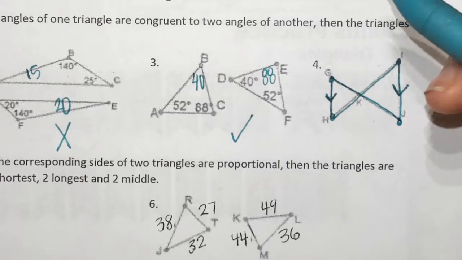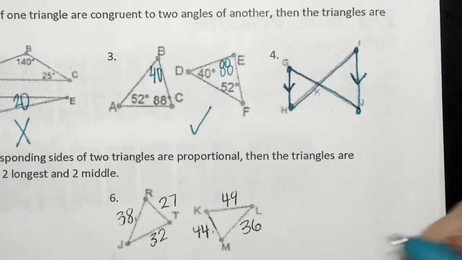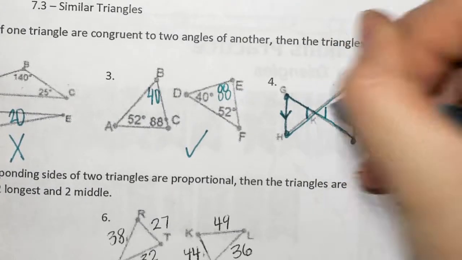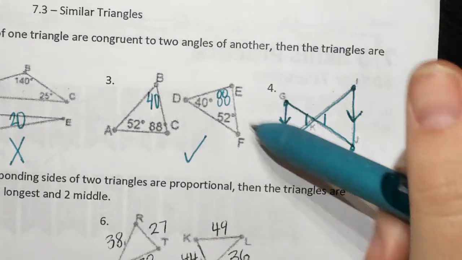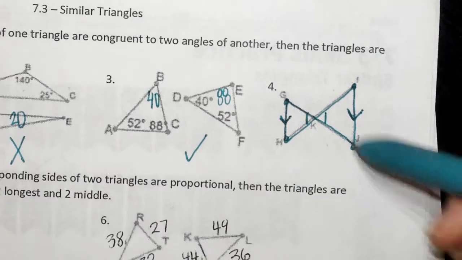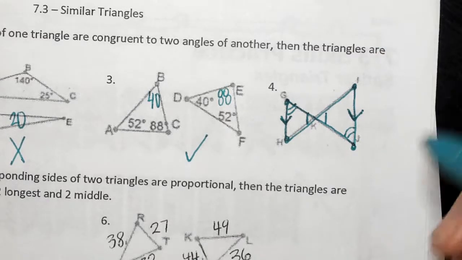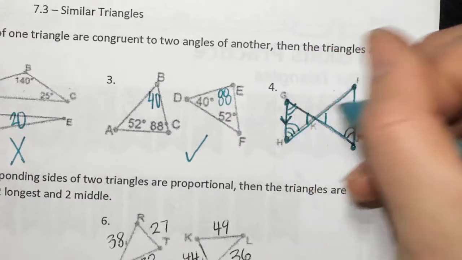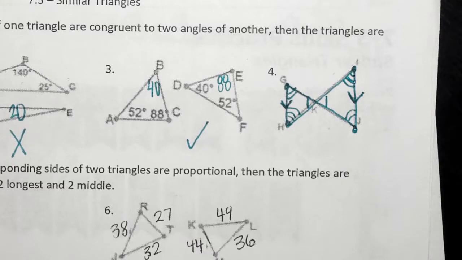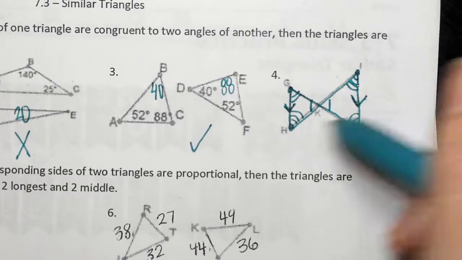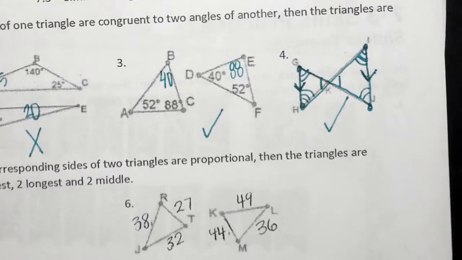What about number 4? Yes. But there's no numbers. But what have we learned? First of all, aren't vertical angles the same? So that's one set of angles that are the same. And then alternate interior. You have 2 parallel lines cut by a transversal. So this one is the same as this one. Or the other one works just the same. This angle is congruent to this angle. So even without having any of the actual angles, you can tell that these 2 are similar. Okay? Alright, that's shortcut number 1.